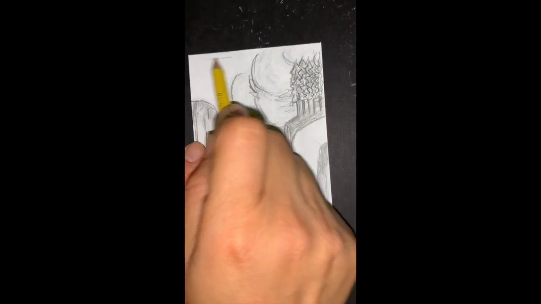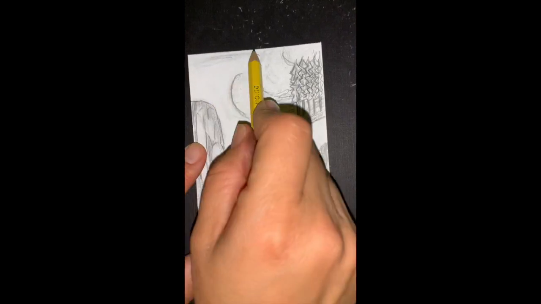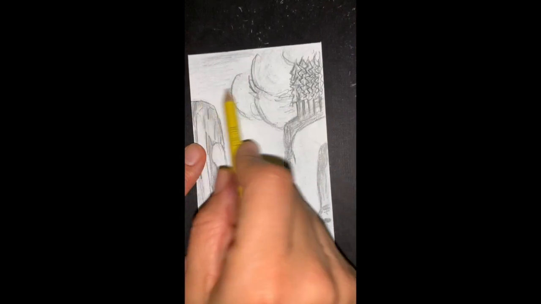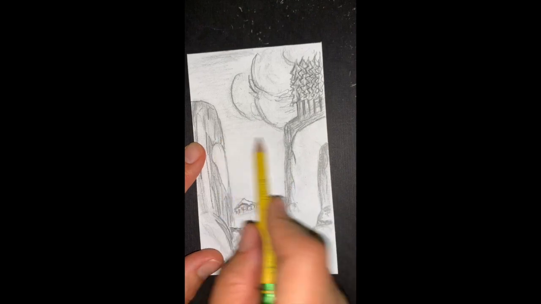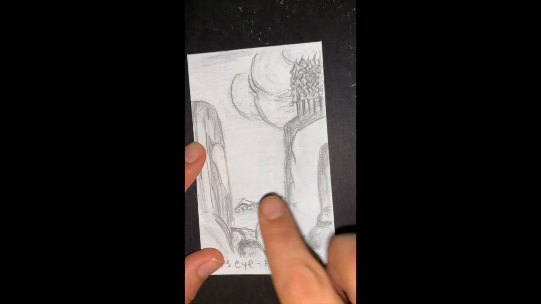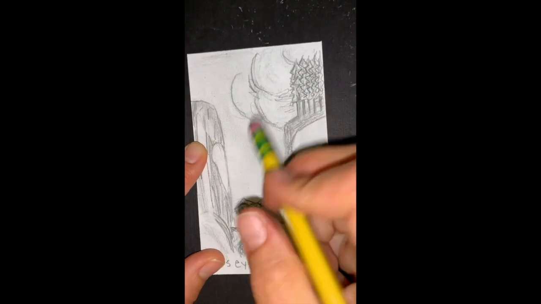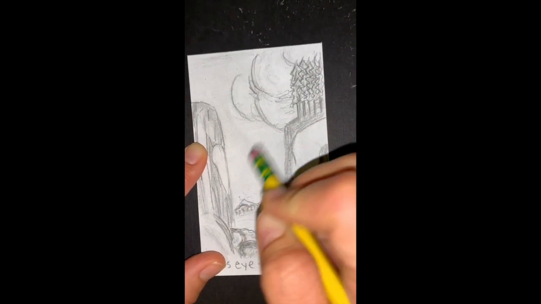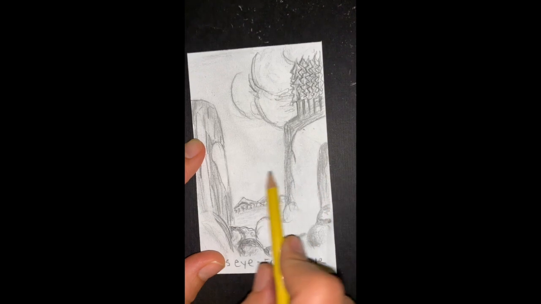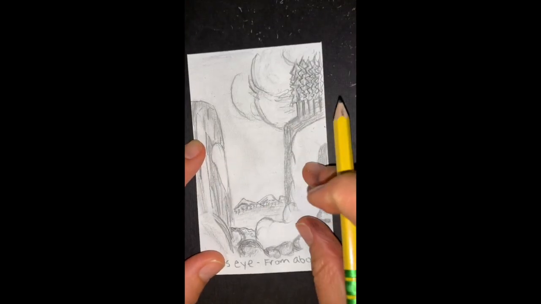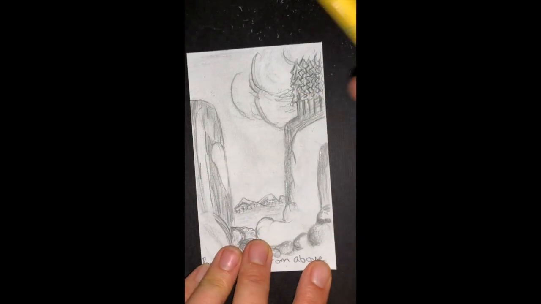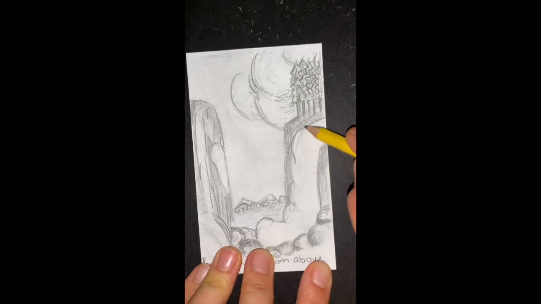I'm just going to add a little bit of sky. And then I'll go lighter towards here. Blend it. Take away that old horizon line. And then I need to add a little bit of water features to the water, and then it's all done.